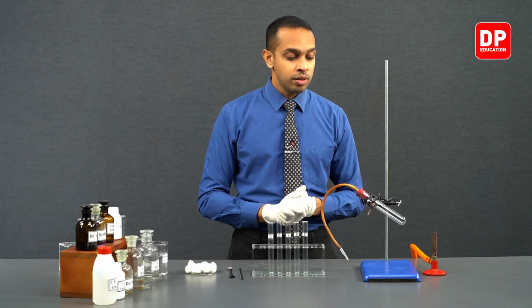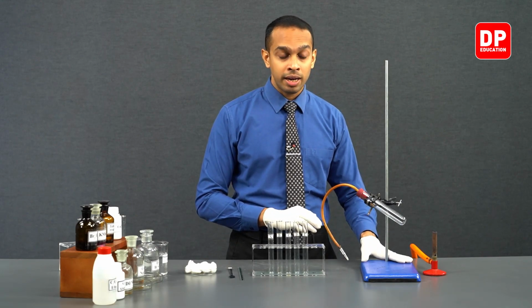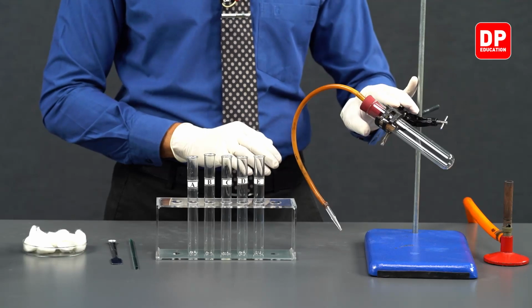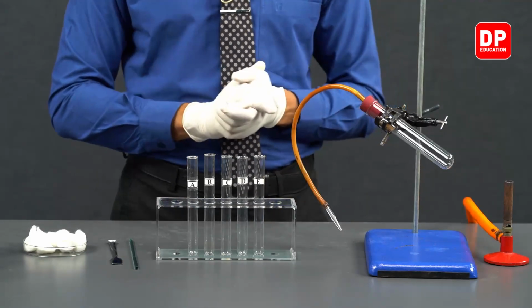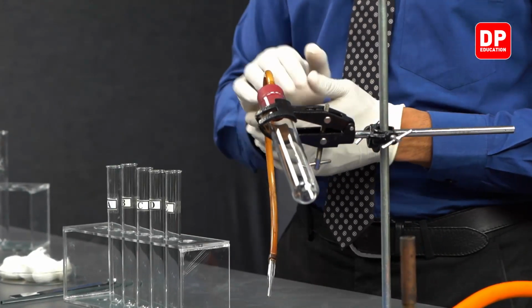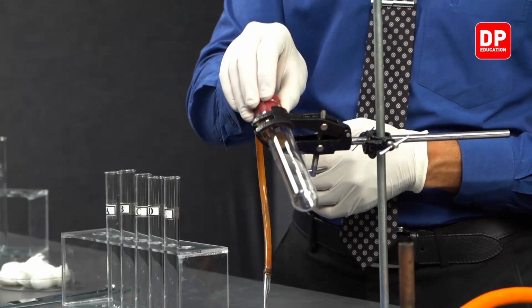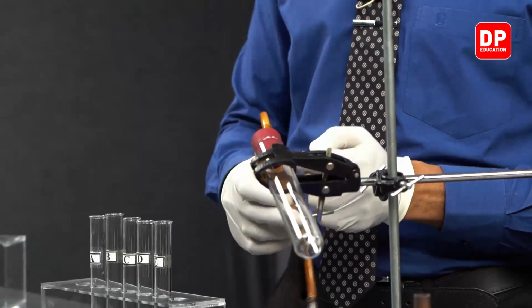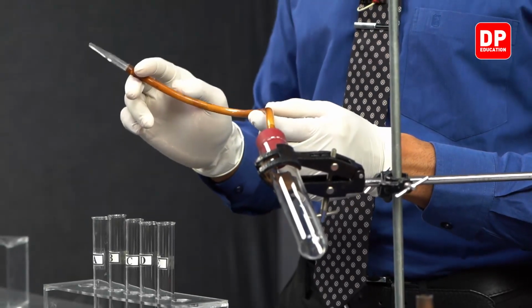Then we will be using this retort stand, and on this clamp you can see we have a boiling tube fixed, and on top of this boiling tube we have a rubber stopper attached to a delivery tube.